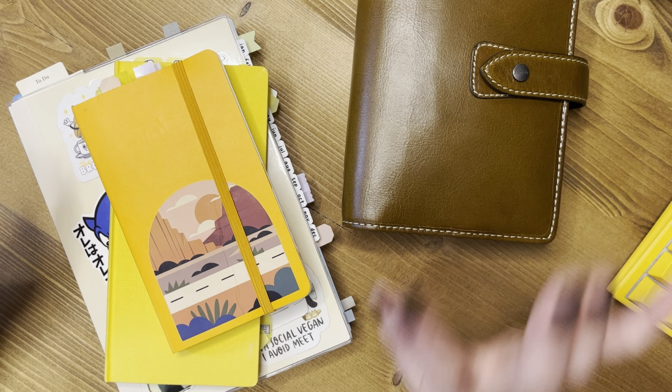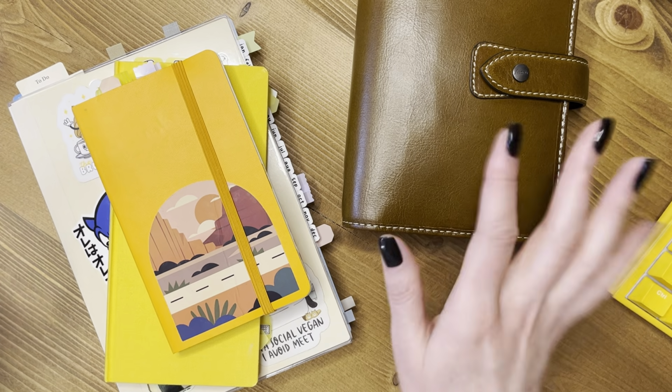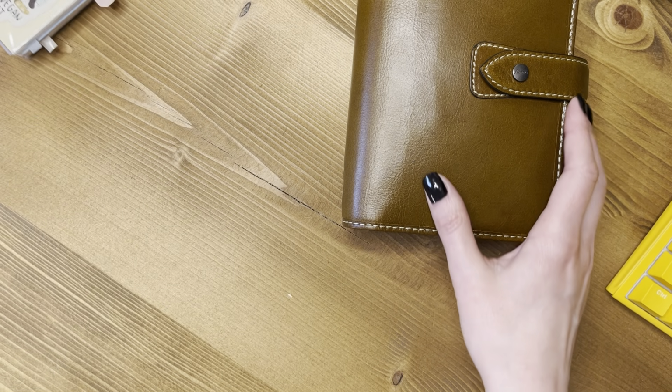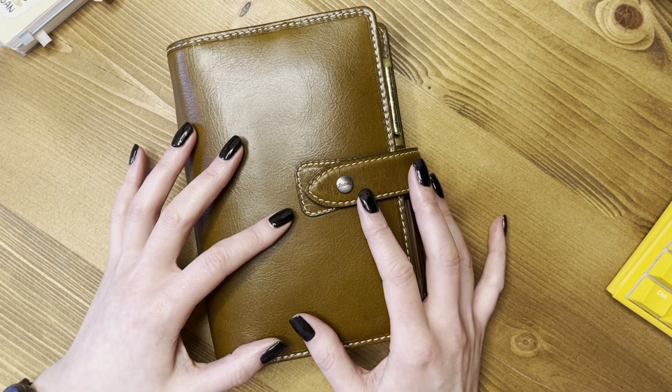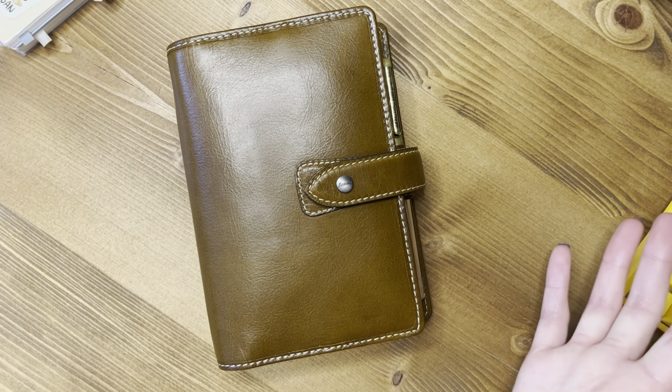To kick off though, I do want to show you a couple of bits that I have set up that are instrumental in making this whole layout work.